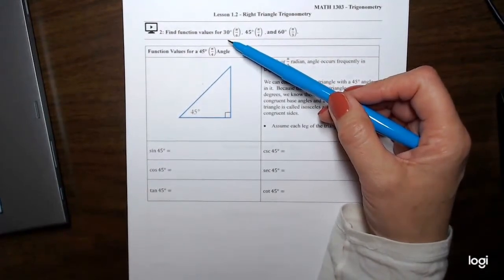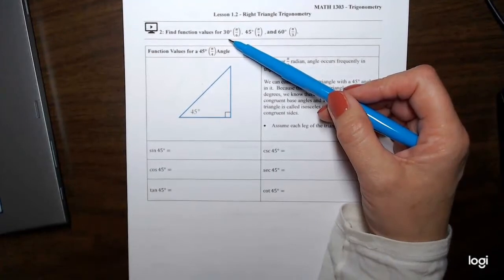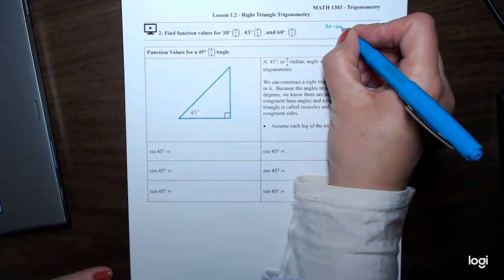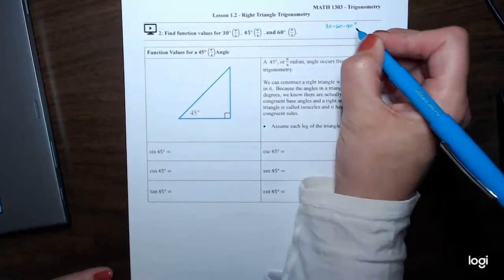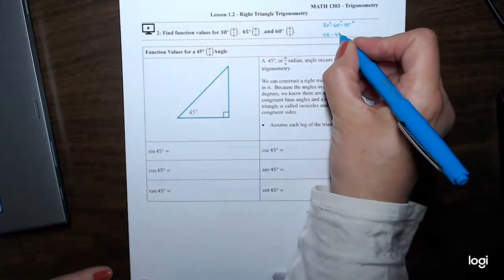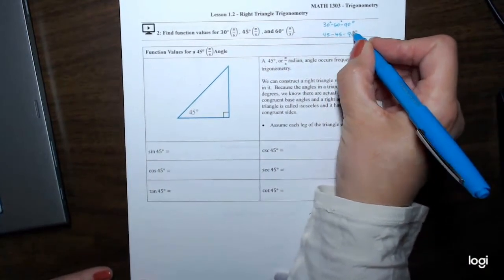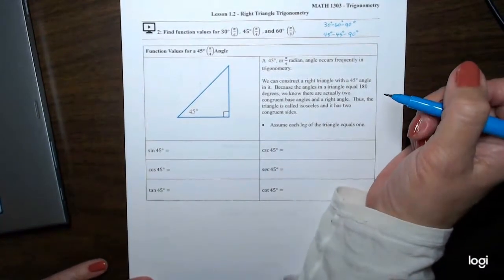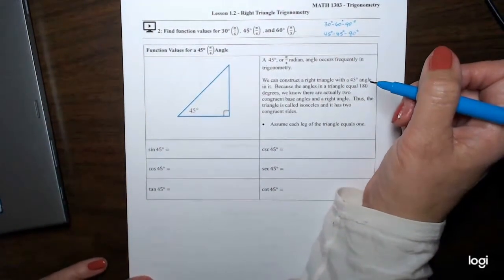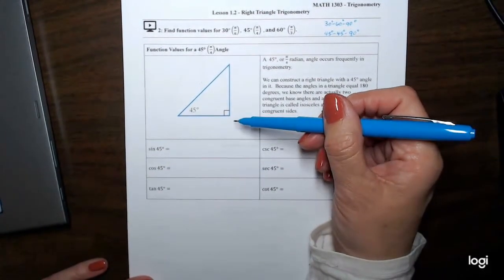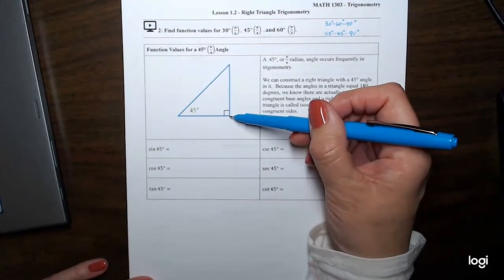If you remember from geometry, we had something called a 30, 60, 90 triangle. And these were degrees. And a 45, 45, 90 triangle. And these are going to be our two special triangles we want to know about. Okay? They're very valuable for our trigonometry. So first of all, let's talk about a 45-degree angle in a right triangle.